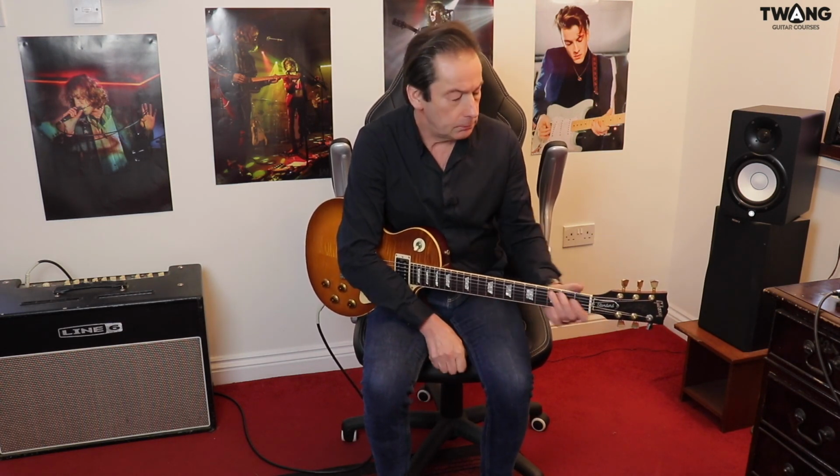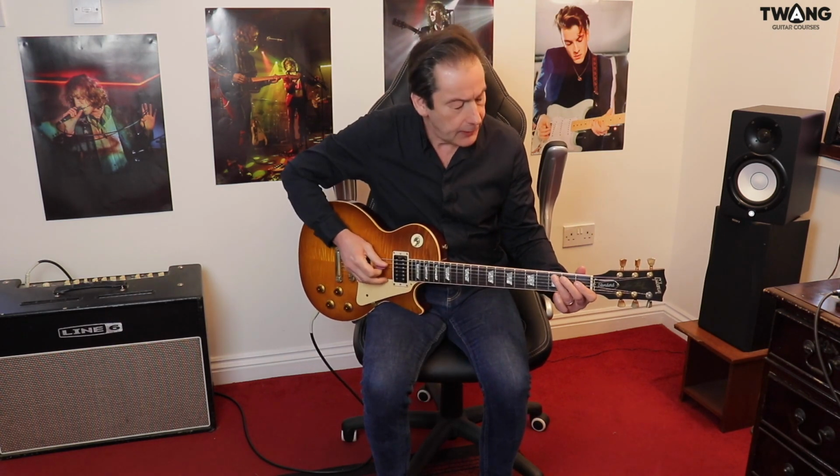Okay, once again, as is always the case when we learn anything new, it's really important to take it nice and slowly. So make sure you get good quality notes again, fingers nice and forward in the frets. Each finger takes care of its own fret, as I've said, and try not to cut the notes off too short.